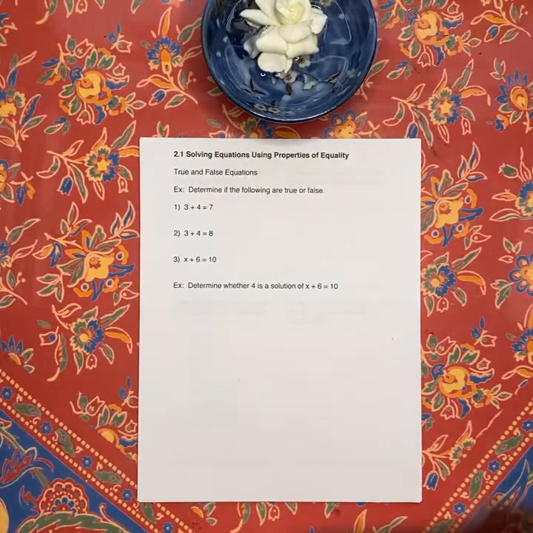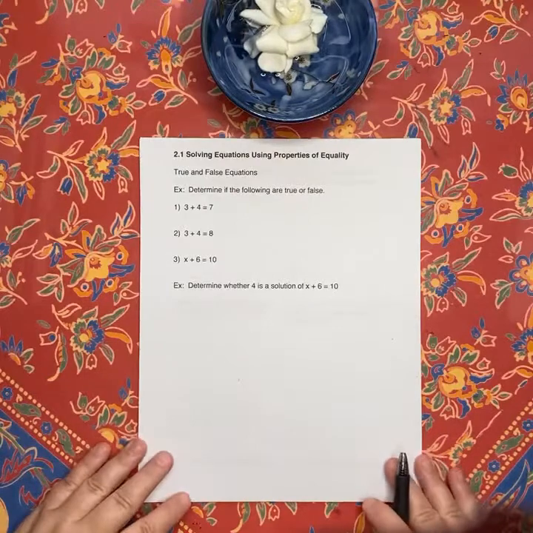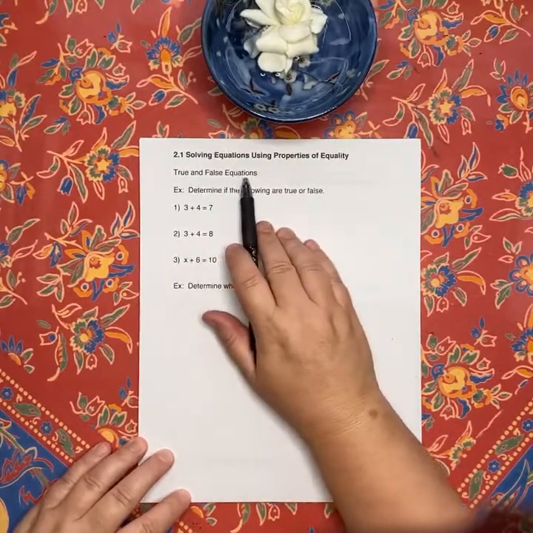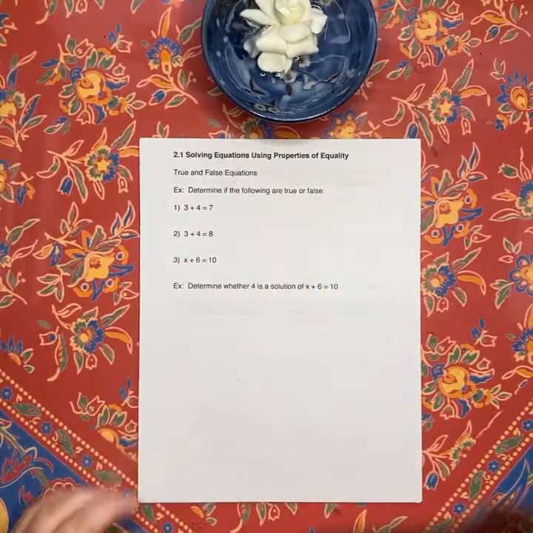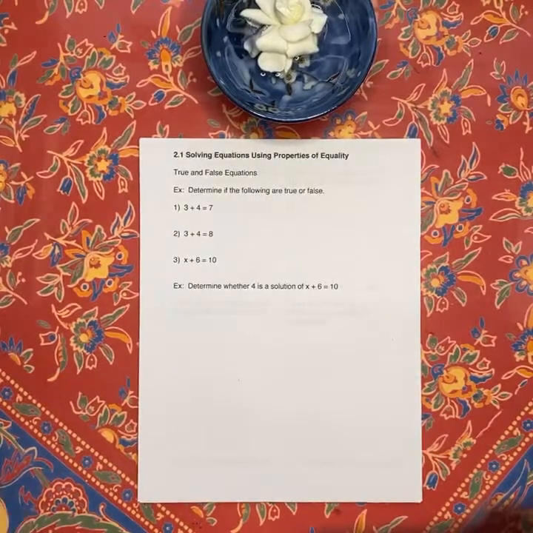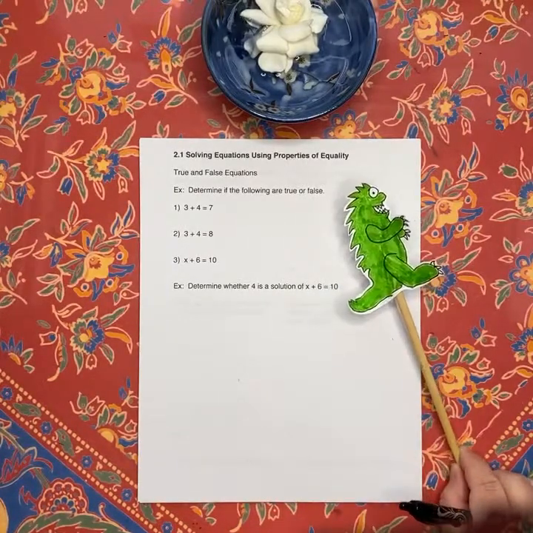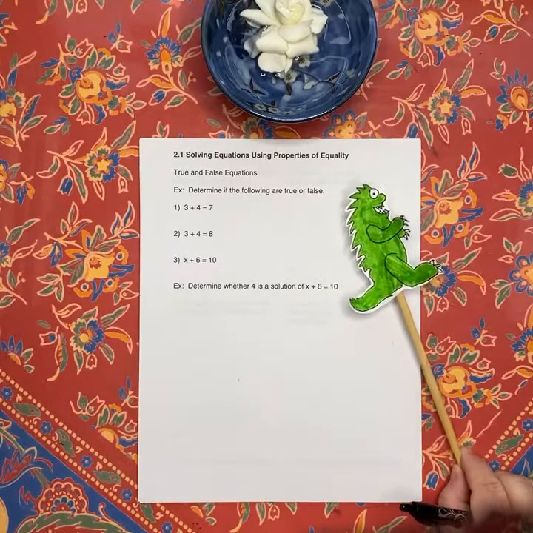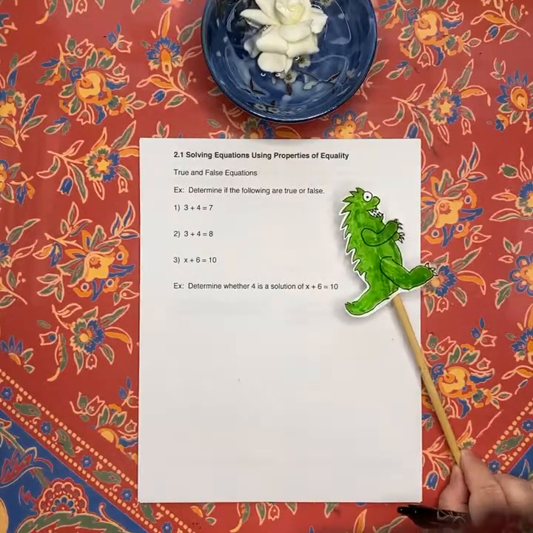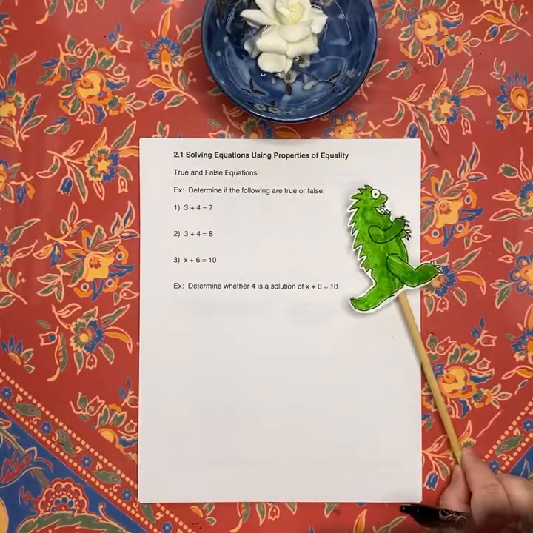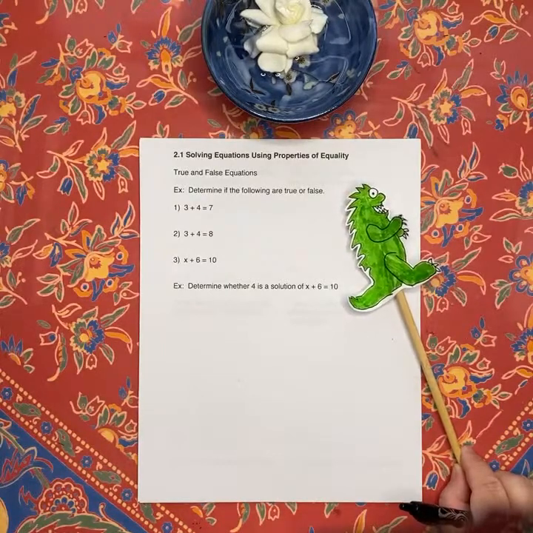So we're going to start off with something that maybe is a little weird. I want to talk about true and false equations. So, for example, because you can't see me, I could tell you that I am a giant lizard that just crawled out of the ocean. I could say, I, Catherine, am a giant lizard that just crawled out of the ocean. And then you could decide whether that seems reasonable or not.